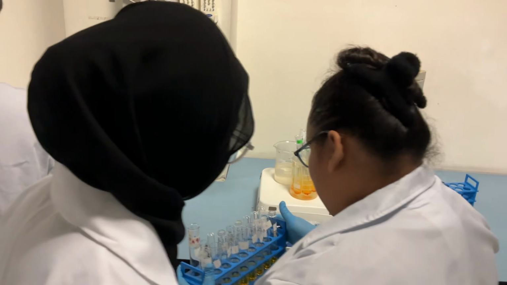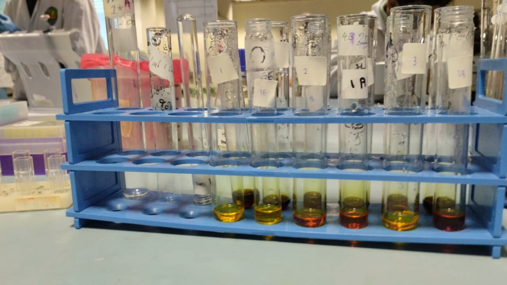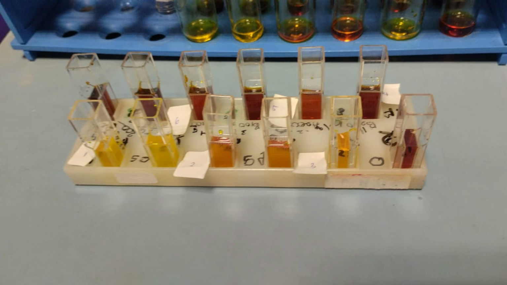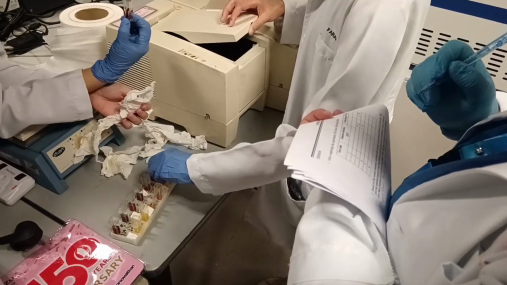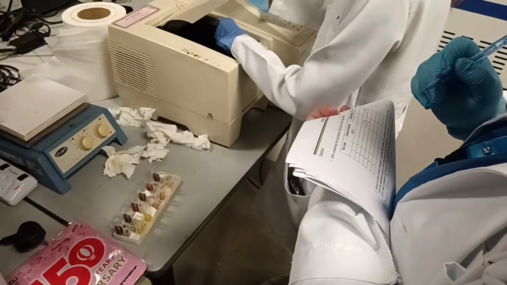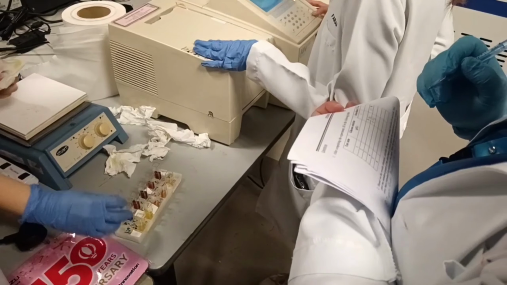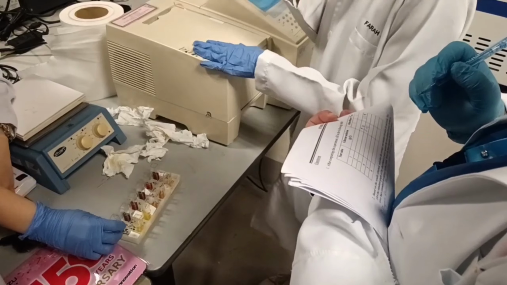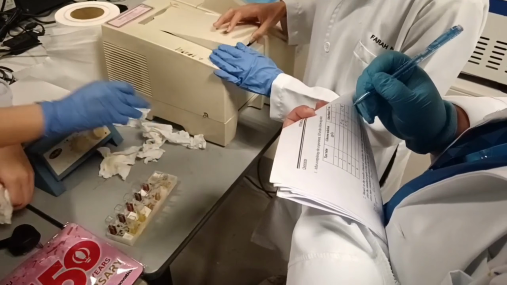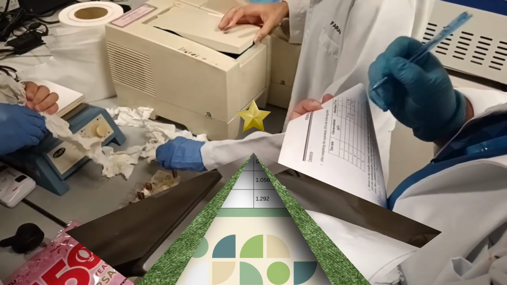The extinction of the colored solution at 575 nanometer using test tube 1 as a blank was read. The reading and the plot of the relationship between the optical density and the concentration of glucose solution was recorded to see whether there is a linear relationship between the concentrations of glucose solution and their corresponding optical densities.